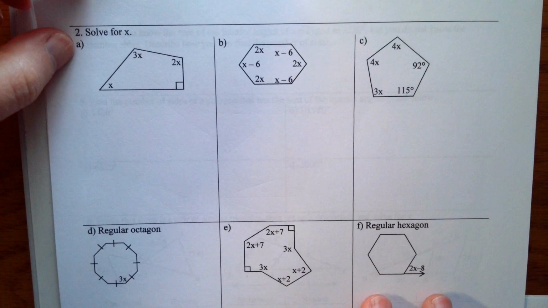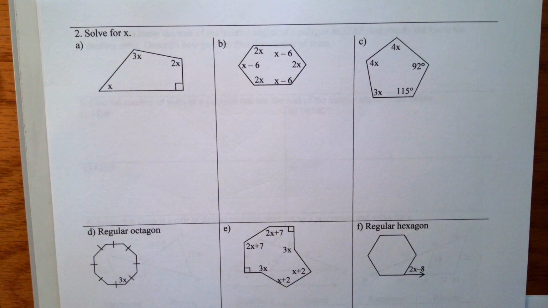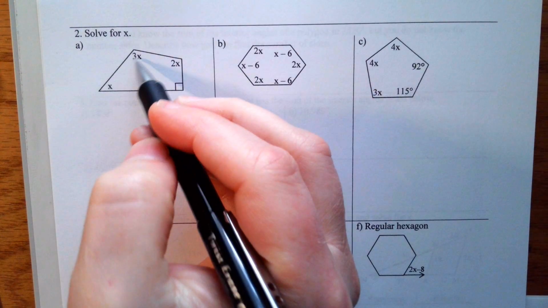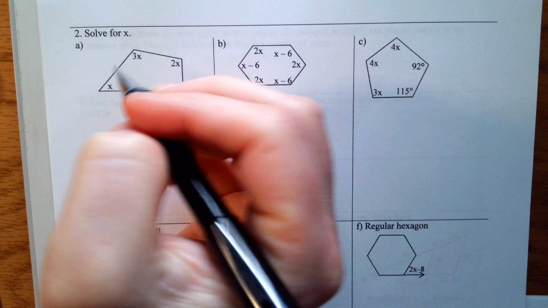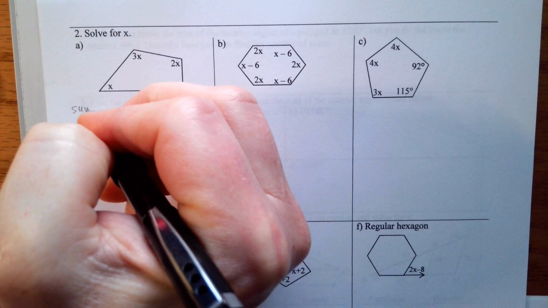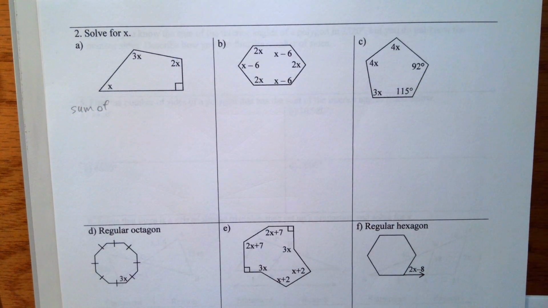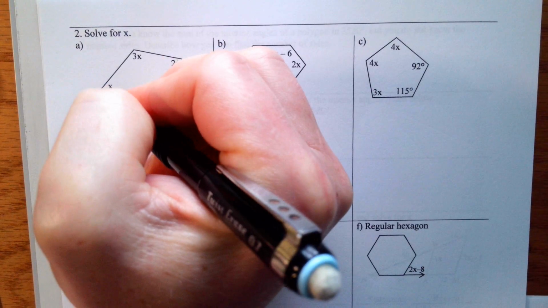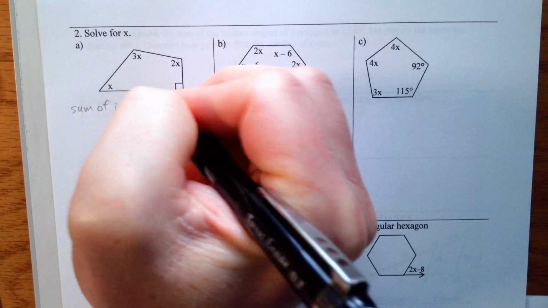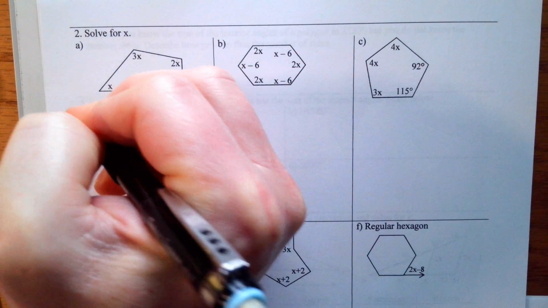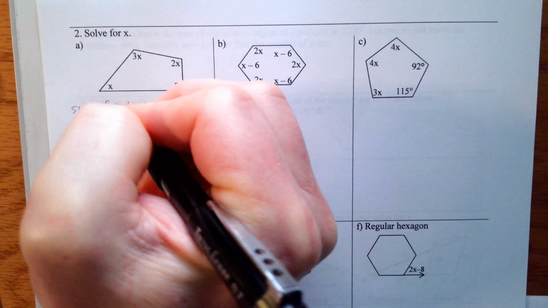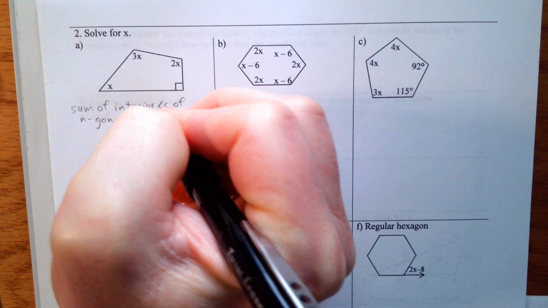Let's do some practice here. So first thing you've got to write, since we're solving for the angles inside of a polygon here, is we're going to write the sum of interior angles of an n-gon is 180 degrees times n minus 2.